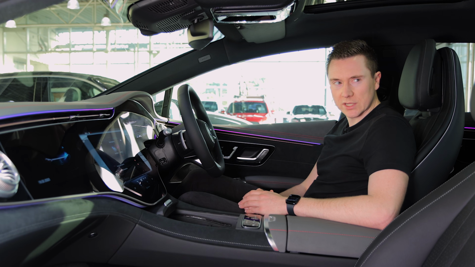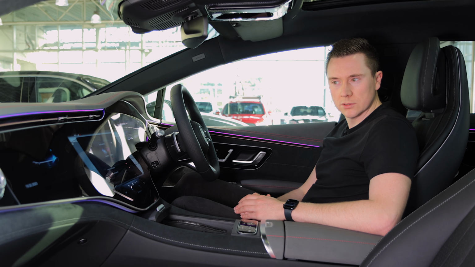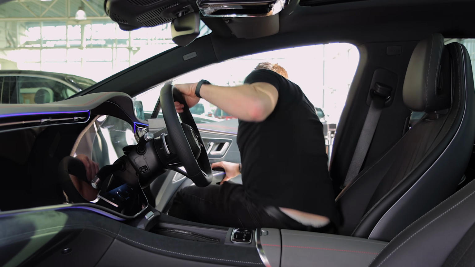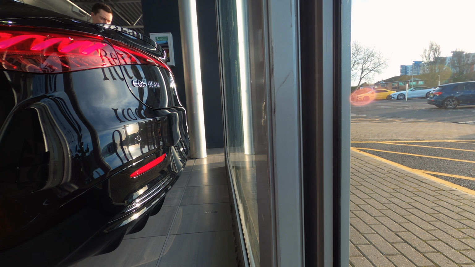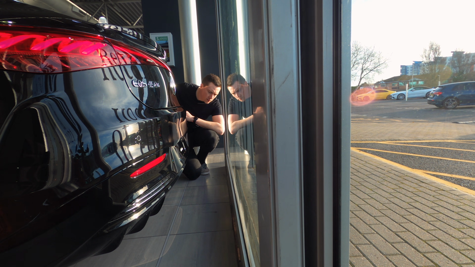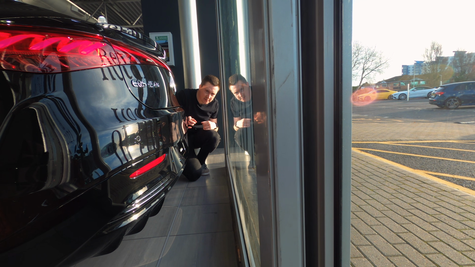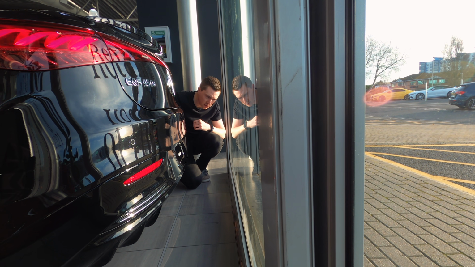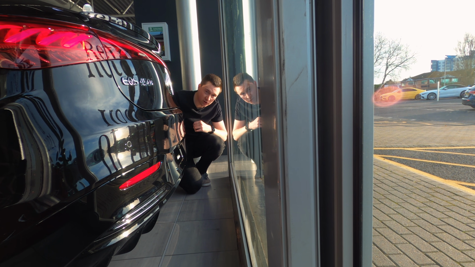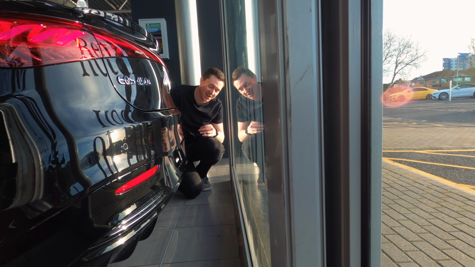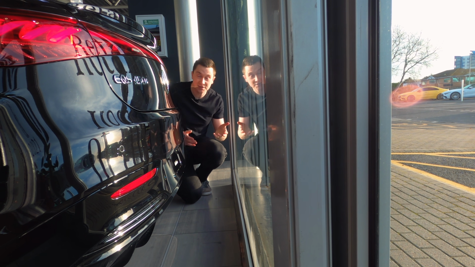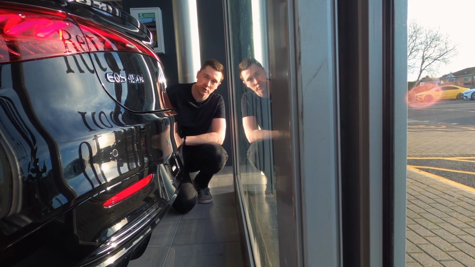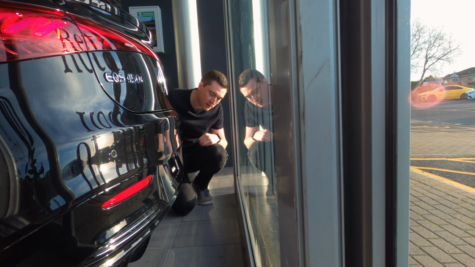What is that sound outside? Is that coming from the back? Oh, there's a speaker at the back making some kind of, I'd describe it as almost spa music. It sounds pretty cool. Maybe it's to let you know what the ride's going to be like in this luxurious model when you take it out on the road.